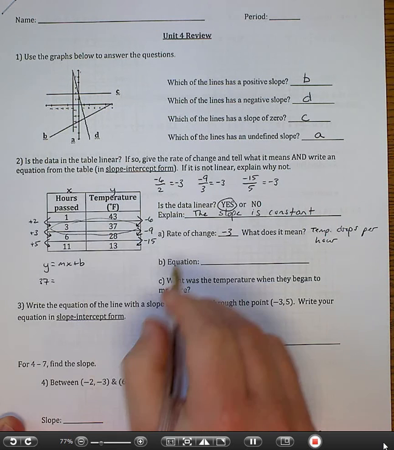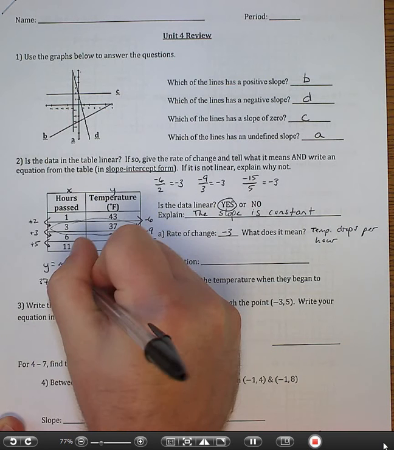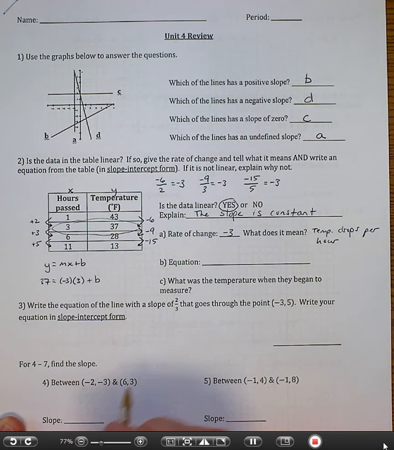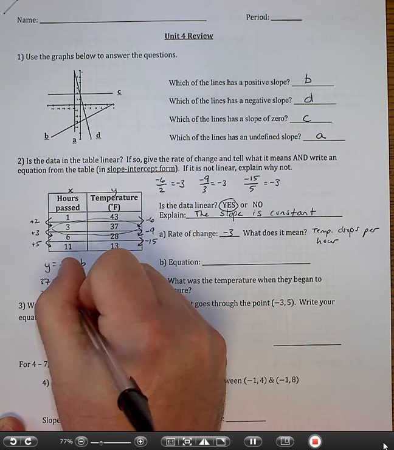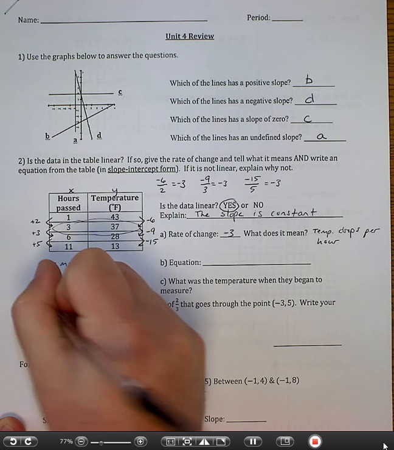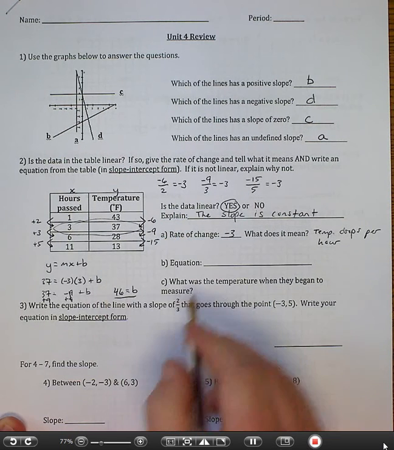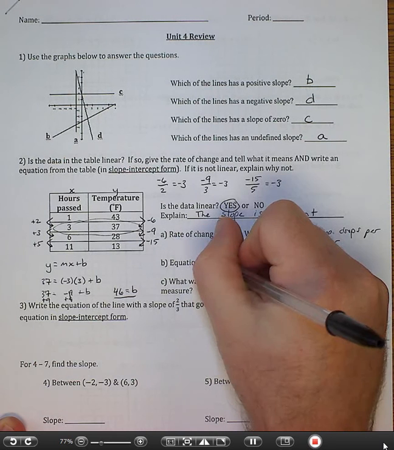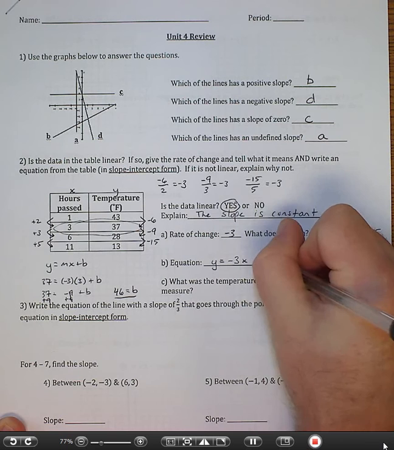Slope is negative 3. x is positive 3 plus b, and we're looking for the y-intercept here. So 37 equals negative 9 plus b. Now I'm just going to add 9 to both sides, and I get 46 for b. So now my equation is y equals mx plus b, so y equals negative 3x plus 46.